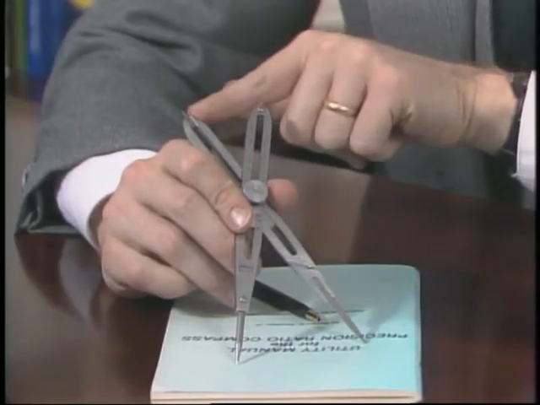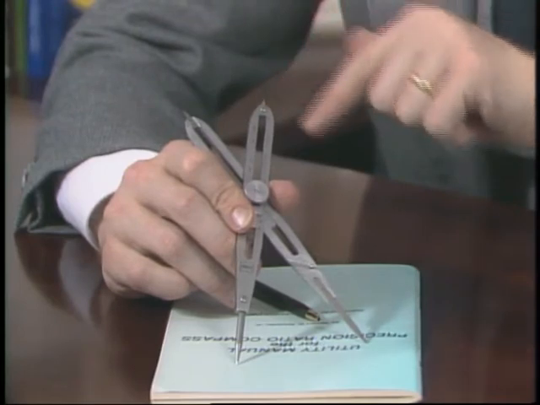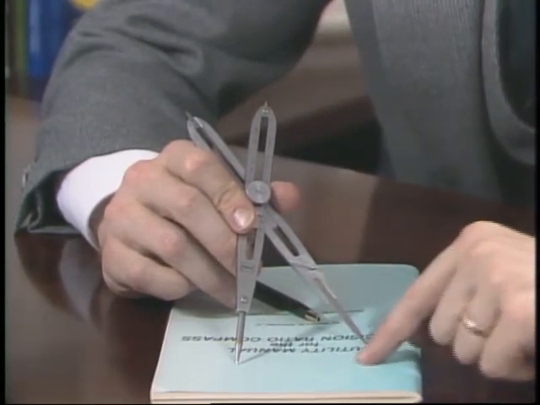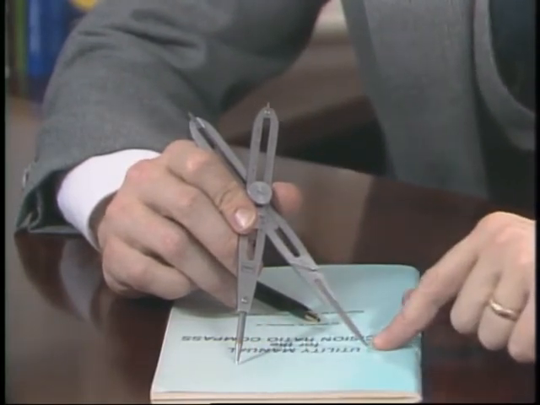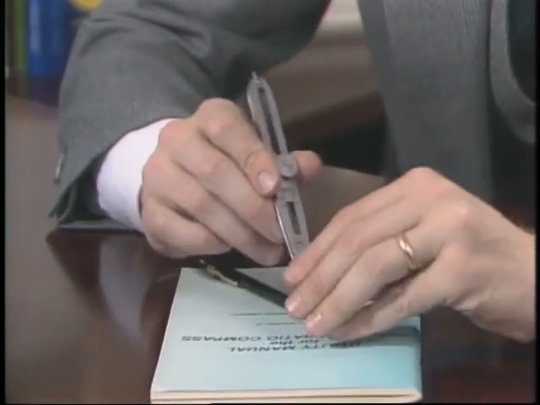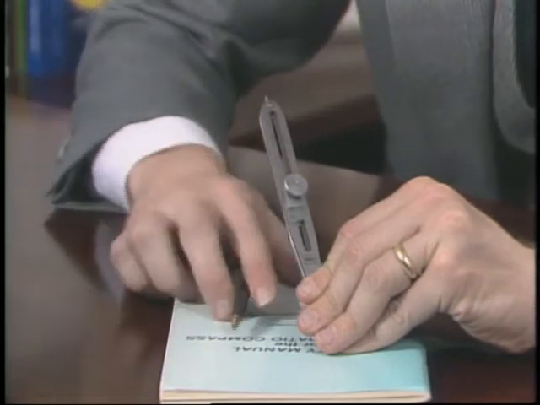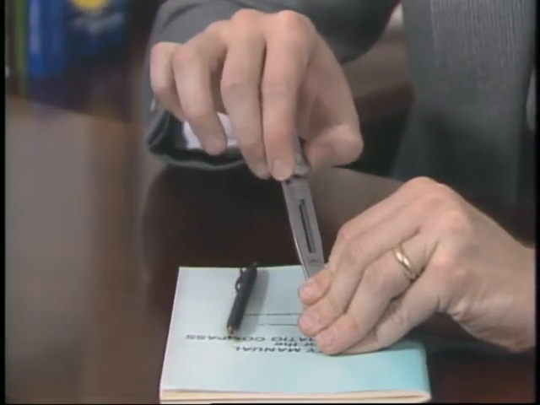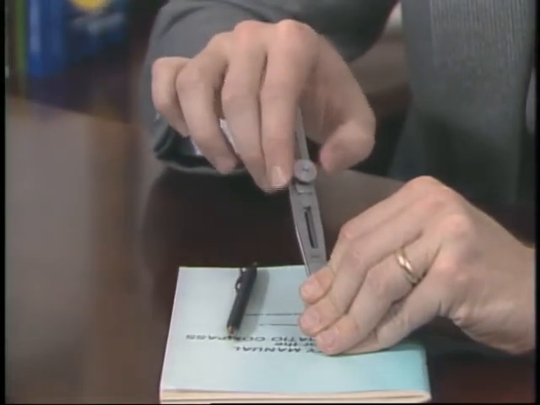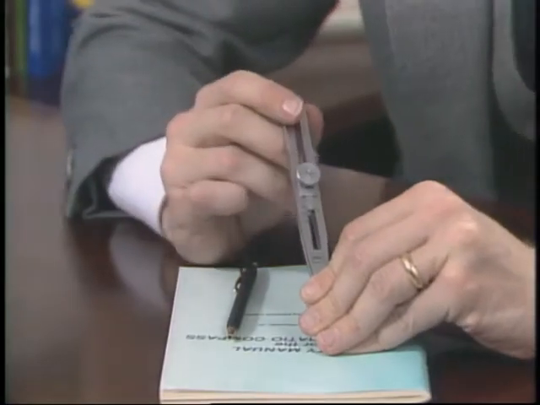It is solidly made and highly accurate and is known as a proportional divider. Dividing lengths is exactly what it does. The distance between the 2 points at the narrow end of the compass is an exact multiple of the distance between the 2 points at the wider end of the compass. That multiple is represented by the numbers along the left-hand scale of the compass. By adjusting this slide, we can change the relationship between the two ends of the compass.